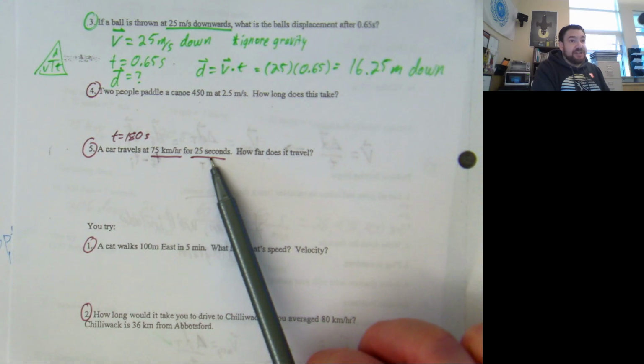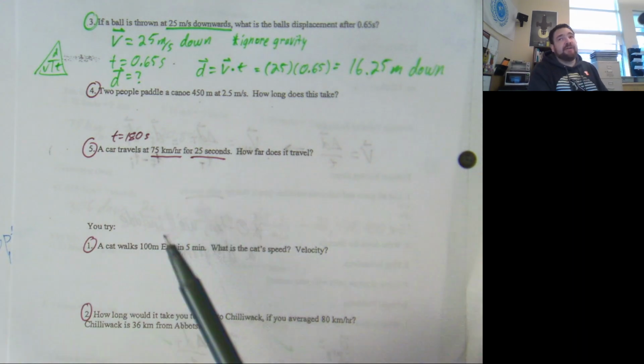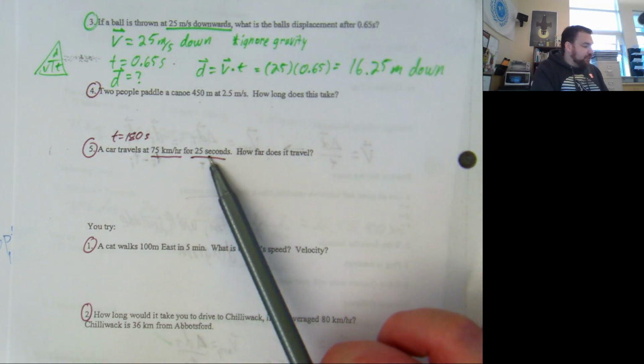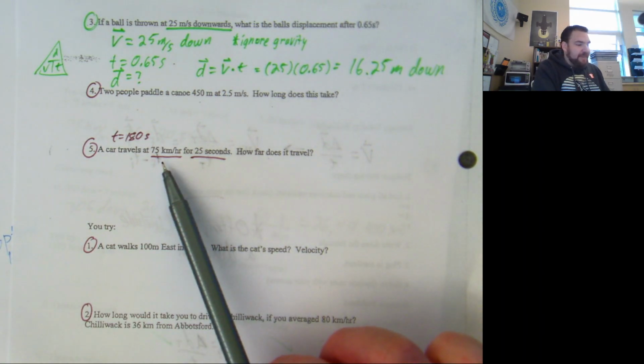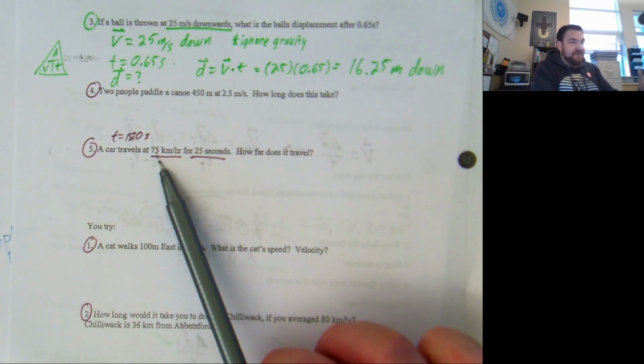Or you can take this and you can actually put it into hours. It's your choice. It doesn't matter. If you put this into hours, obviously it's going to be a smaller answer. It's going to be a decimal answer as opposed to a large whole number. If you put this into meters per second, your answer is going to be a lot bigger.